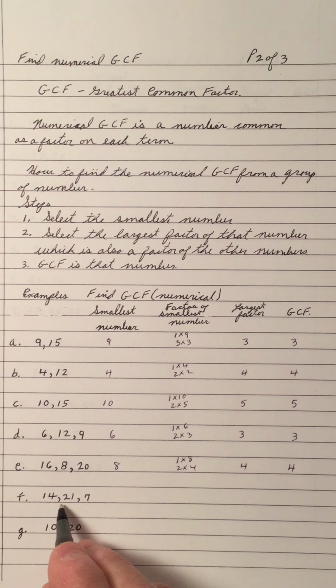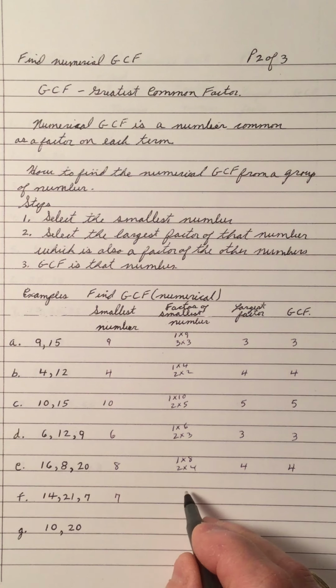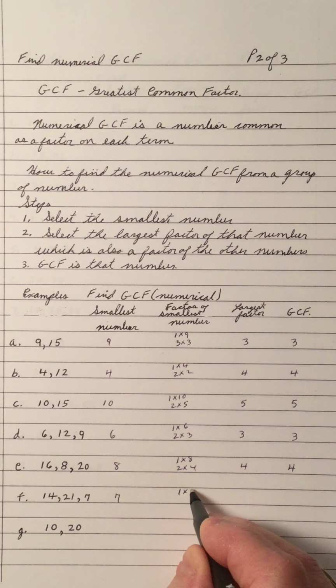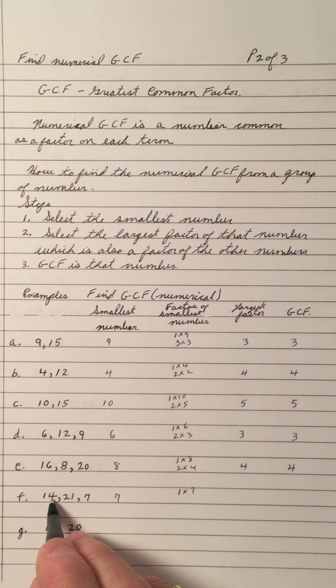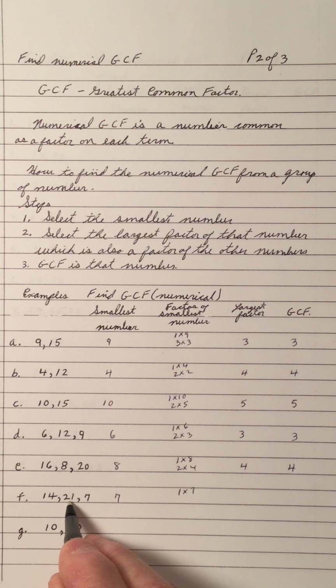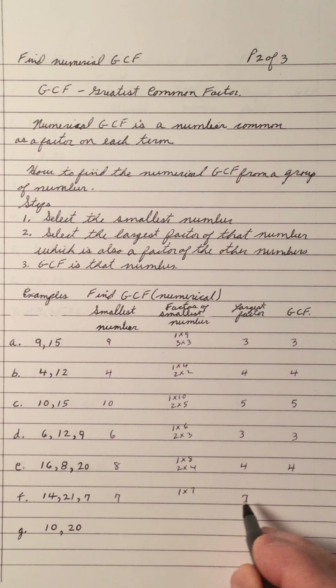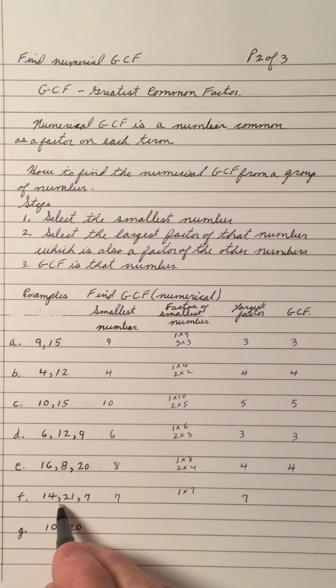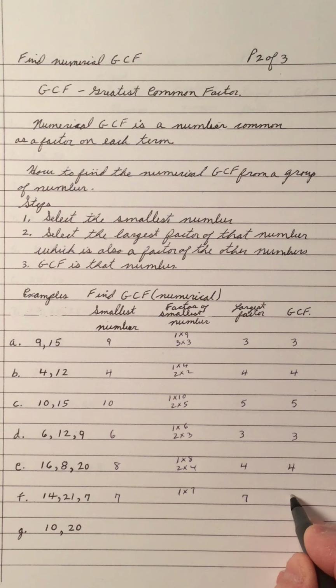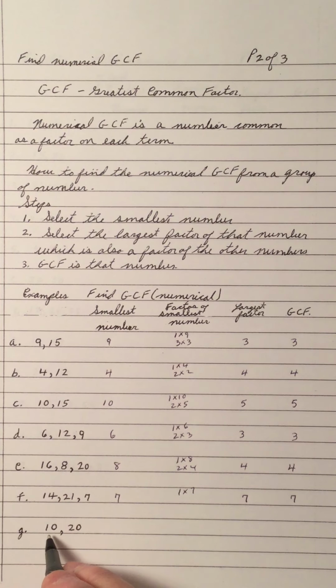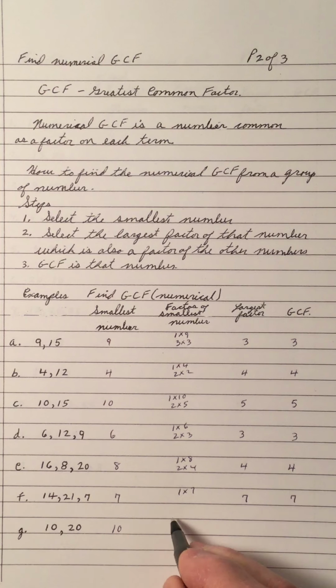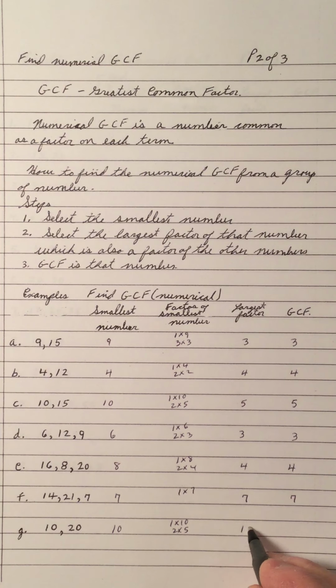The smallest number in these 3 is a 7. 7 times 1 are the only factors, because 7 is prime. Is 7 a factor of 14? Yes. Is 7 a factor of 21? Yes. So 7 is the largest factor, which is a factor of 7 and the other 2. So the GCF is 7. The smallest number between 10 and 20 is 10. The factors of 10 are 1 times 10 and 2 times 5. Is 10 a factor of 20? Yes. So 10 is the largest factor. So the GCF is 10.